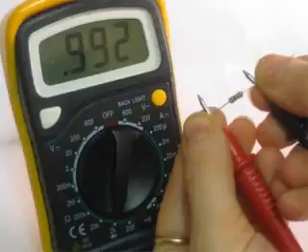Try reversing the test probe connections on the resistor. Does this change the meter's indication at all? What does this tell us about the resistance of a resistor? What happens when you only touch one probe to the resistor? Why does the meter not read exactly 1K?